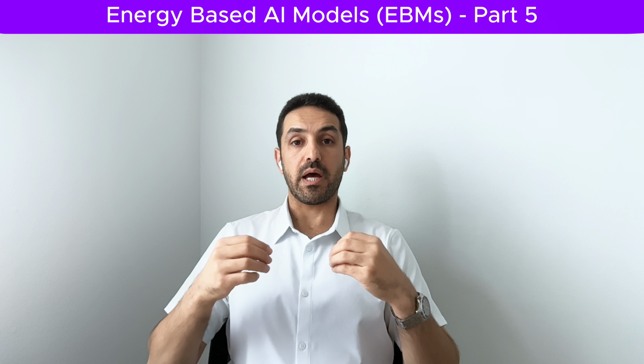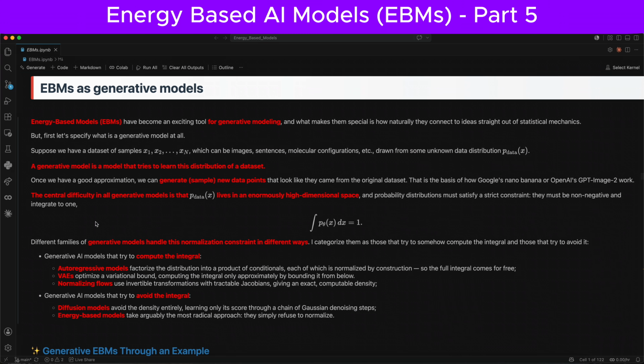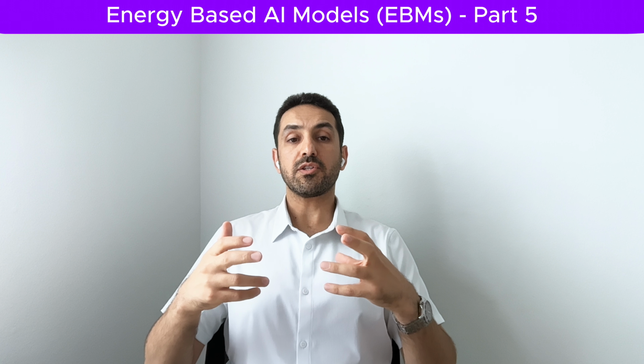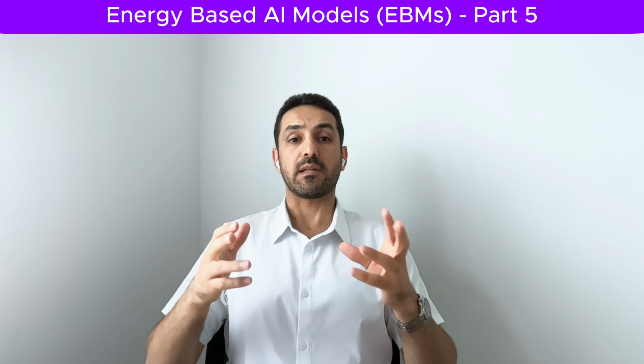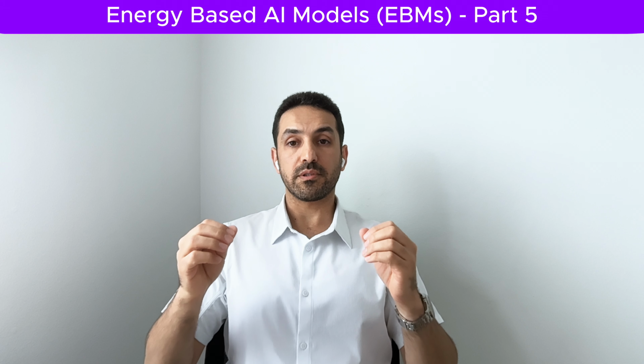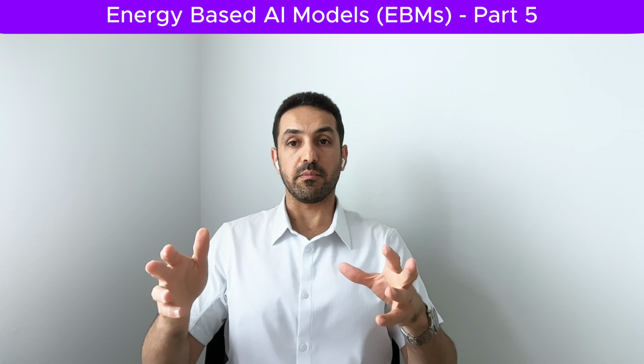to ideas straight out of statistical mechanics. But first, let's specify what a generative model is at all. Suppose we have a dataset of samples x1, x2, up to xn. These can be images, sentences, molecular configurations, anything, and they are drawn from some unknown data distribution. A generative model is a model that tries to learn this distribution of a dataset. Once we have a good approximation, we can generate or sample new data points that look like they came from the original dataset. That is the basis of how Google's NanoBanana or OpenAI's GPT-Image2 work.